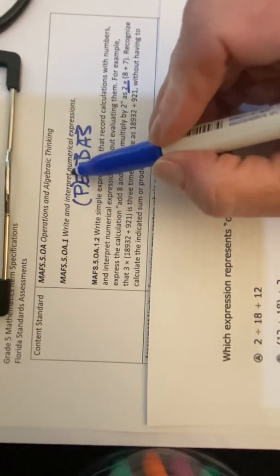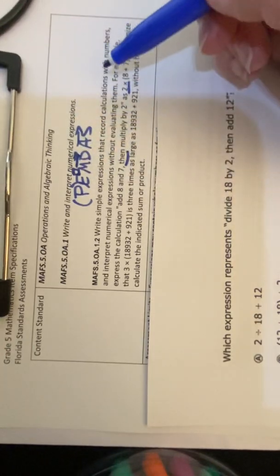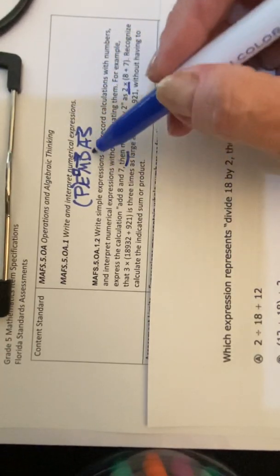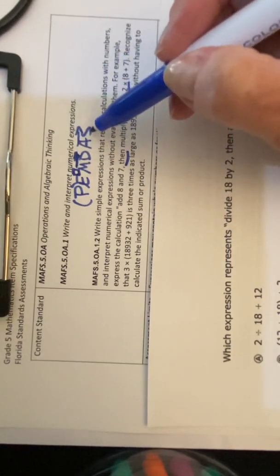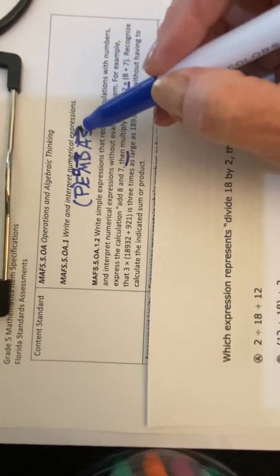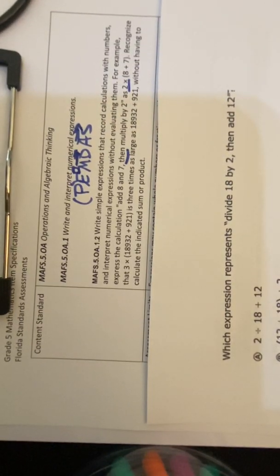So I'm going to go back and I'm going to write my PEMDAS like I always write it, with a parentheses around the P, the exponent box for the exponents, the arrow over the multiplication and division because they are together and they happen in order from left to right, and addition and subtraction, and they also happen in order from left to right. So let's take a look at one.